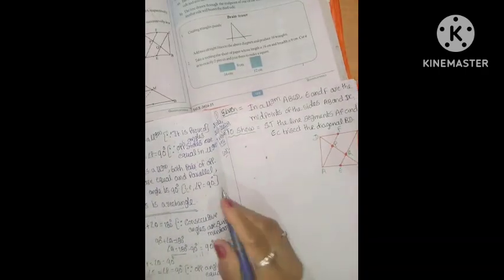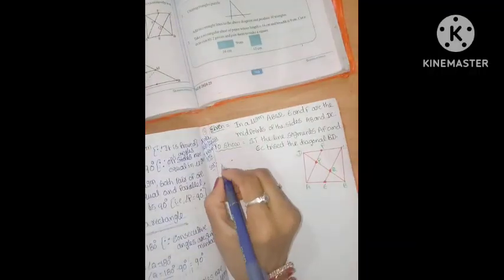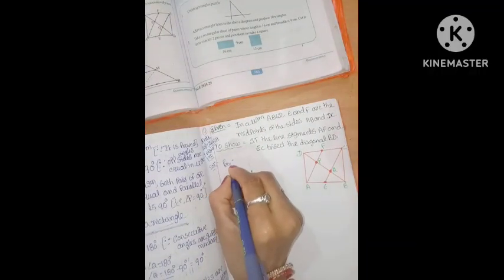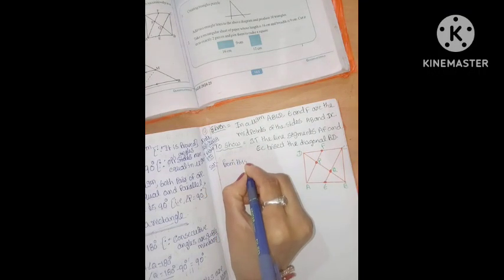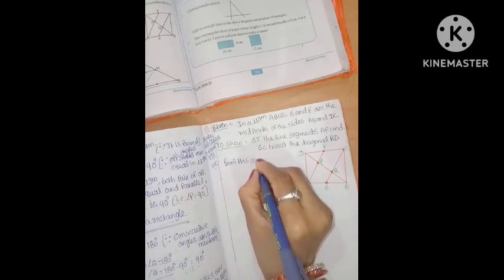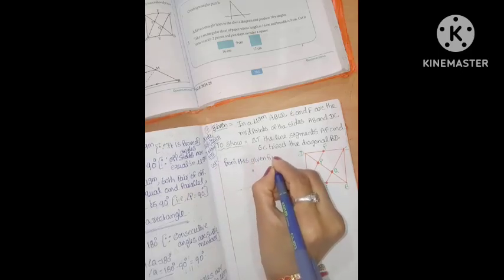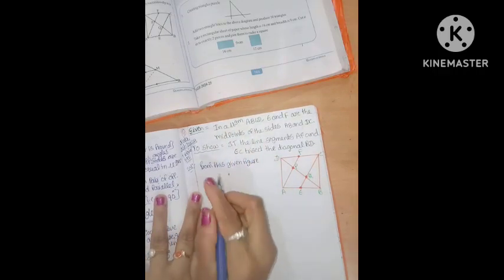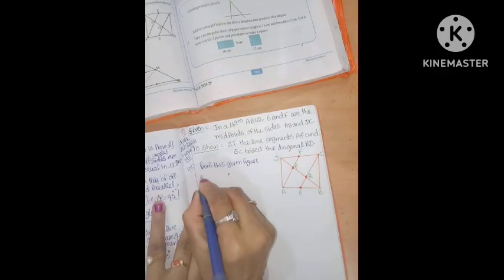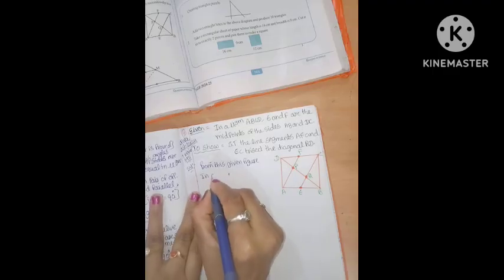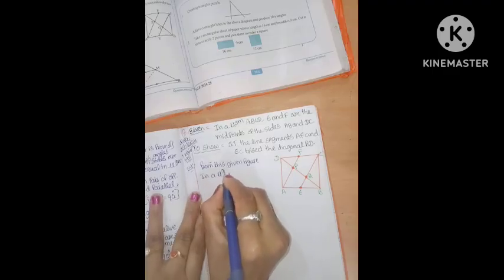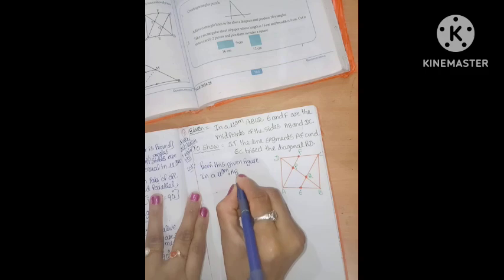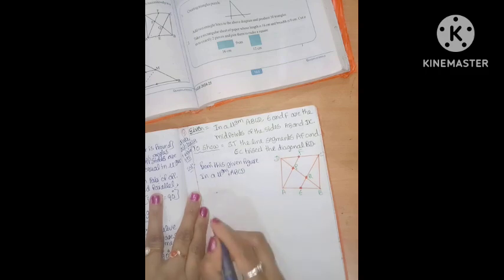From this given figure, what is given? In parallelogram ABCD, the parallelogram name is ABCD.